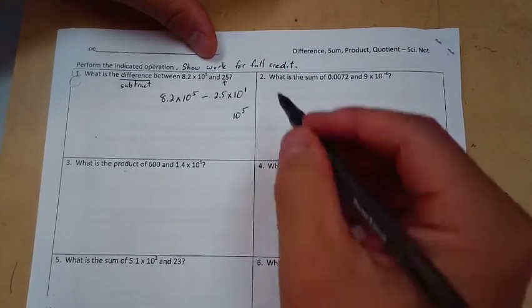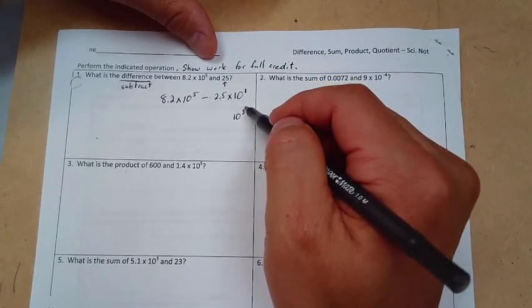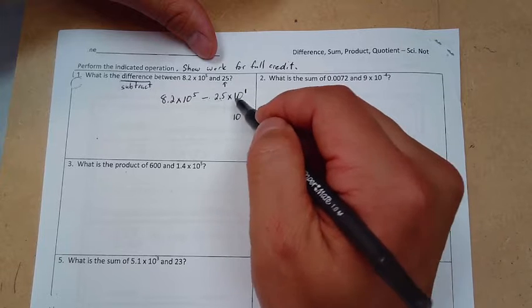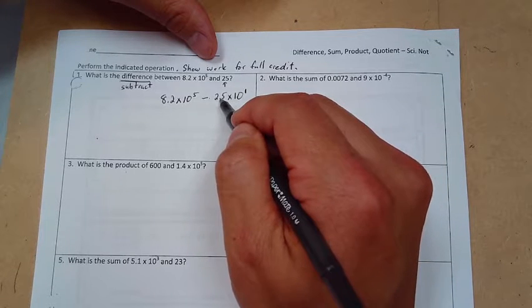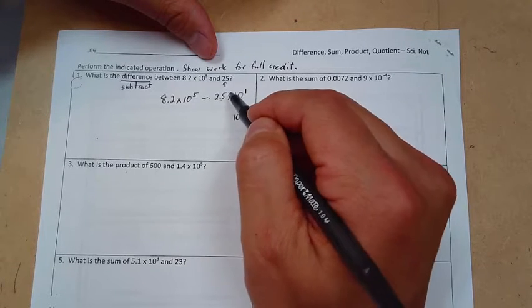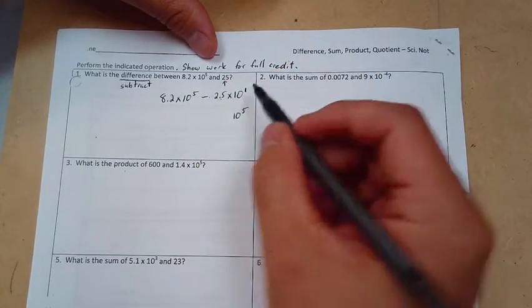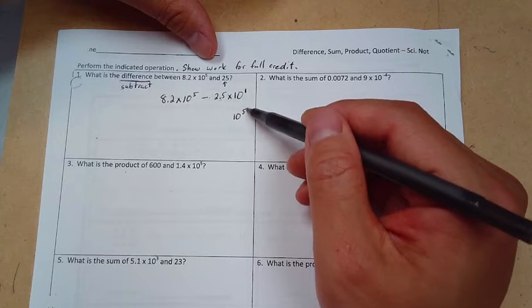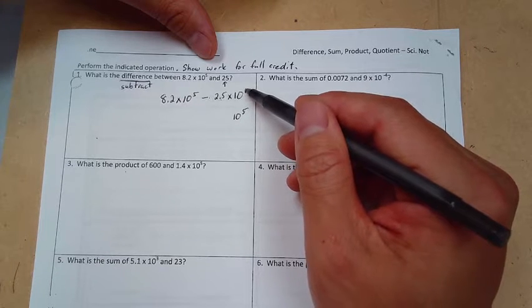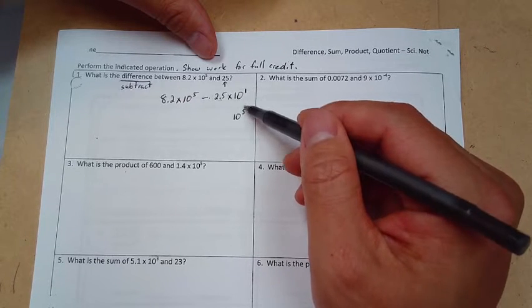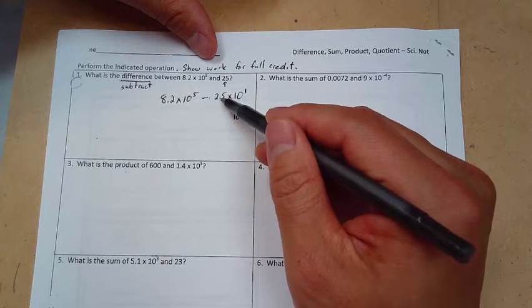So I made this exponent bigger, which means I need to make this number smaller by 4 decimal places, because the exponent went from a 1 to a 5, so 1 got bigger by 4.